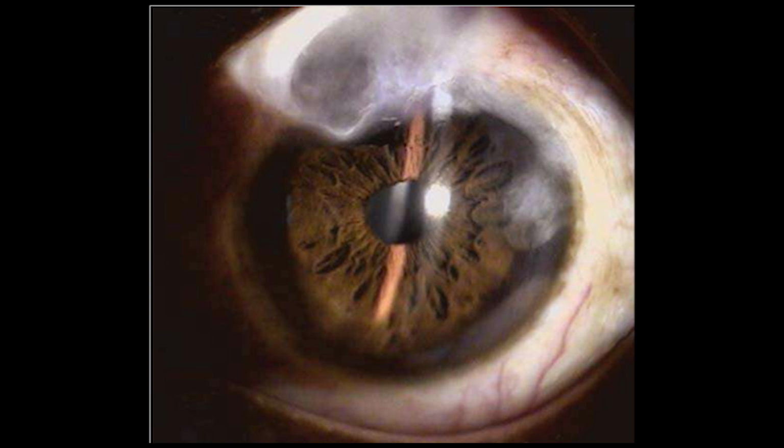So imagine you need to create a new drainage channel in the eye to lower the pressure. Trabeculectomy does just that. It creates a passage between the anterior chamber, which is the fluid-filled space in front of the iris, and the subtenon space, which lies beneath the conjunctiva. So that's that clear membrane that covers the white part of your eye. Okay, I get why it's called a filtering bleb now.